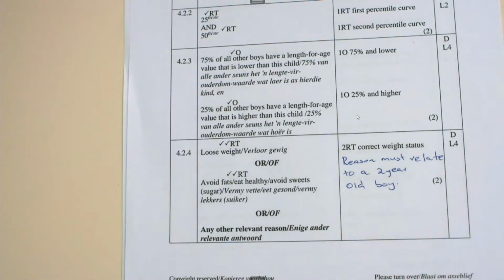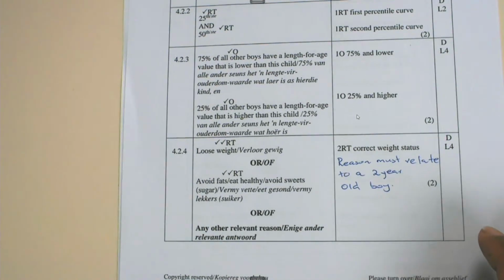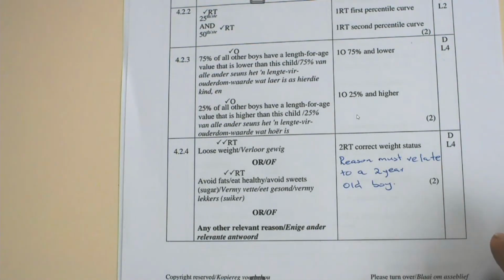Right, now we want the reasons. Remember, it's a 2-year-old boy. So here are the reasons: to lose weight, avoid fats, eat healthy, and avoid sweets, sugar, or any other relevant reason. But remember, reason must be related to a 2-year-old boy.